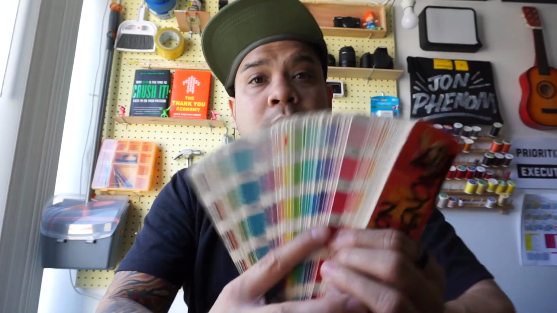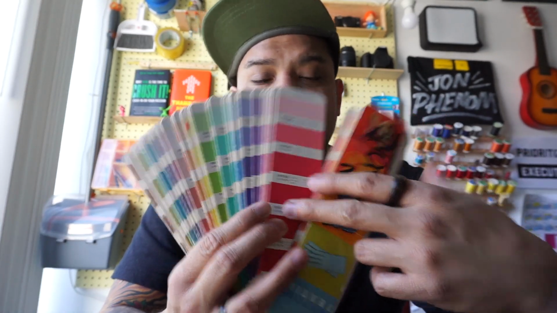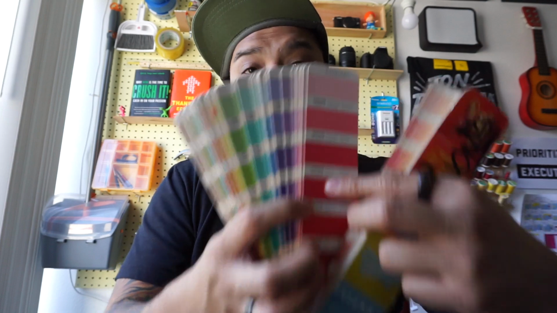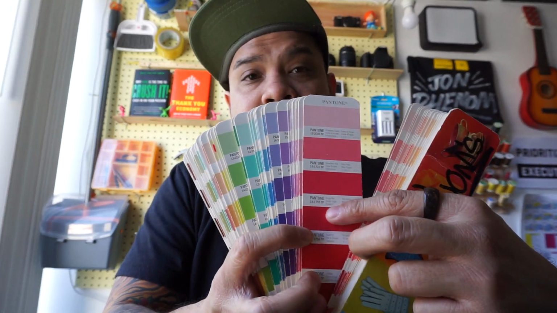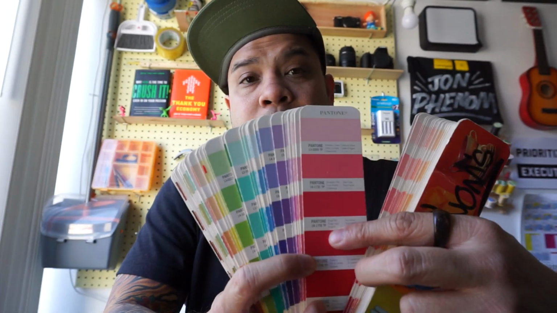So picking a Pantone, like say this fuchsia color is your company fuchsia color. It's important to mark that and note it and have that color represented on your tech packs or what have you. And say that's the color that you want for a t-shirt design.